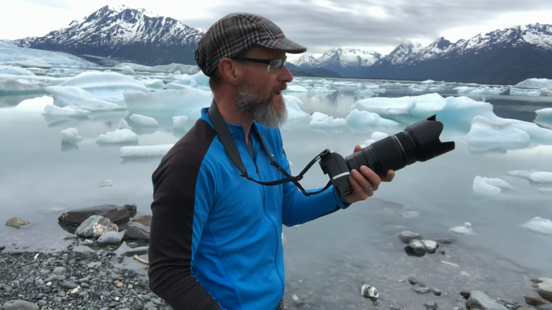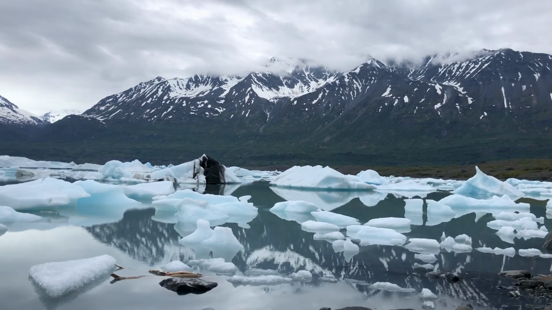I hope I can find something worthy to photograph out here. So just give me a minute while I look around. So we're gonna go back to this reflection.